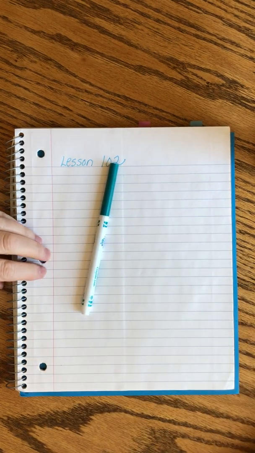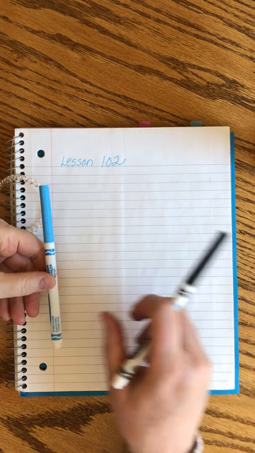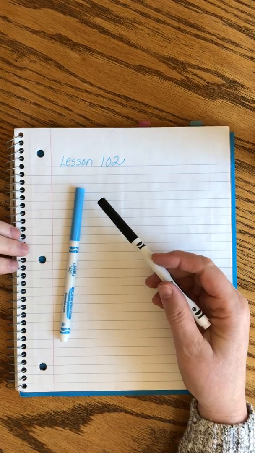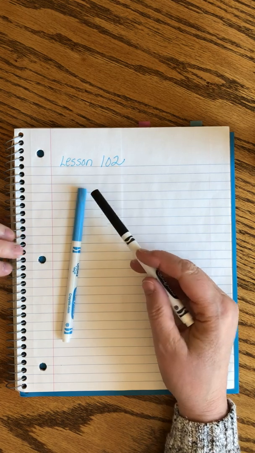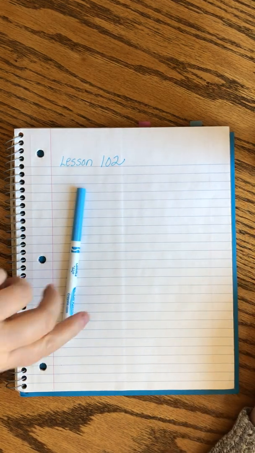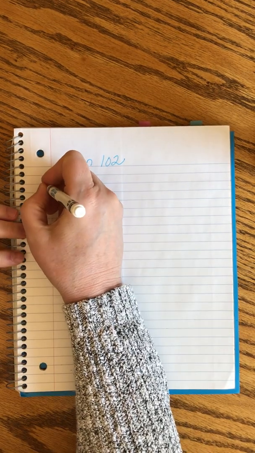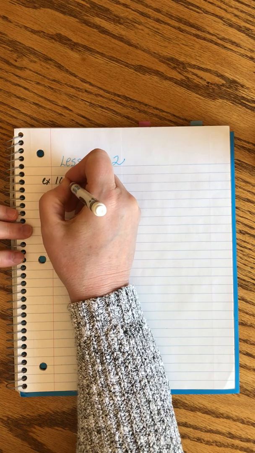Caleb, as you'll remember, my tried and true color died in the last lesson. I wrote lesson 102 with this marker, and then I decided it's too hard to see. It's really light in color, and it's also really fine pointy, so it's hard to see. So I'm switching out to black. This will be interesting.